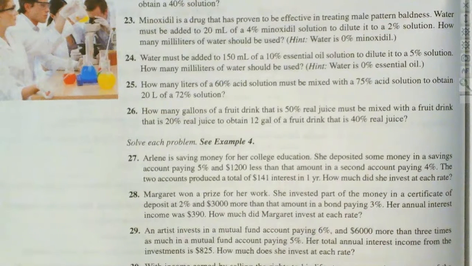Margaret won a prize for her work. She invested part of that money in a CD that paid 2%, and $3,000 more than that amount in a bond paying 3%. 2% for the CD, 3% for the bond.